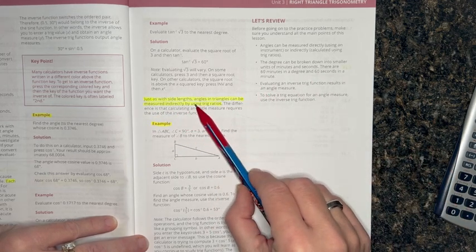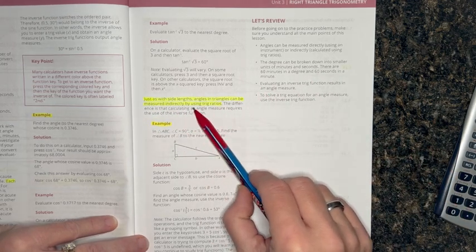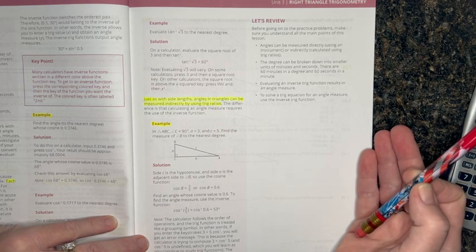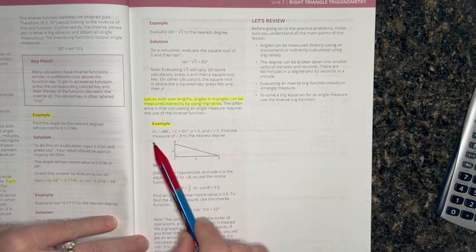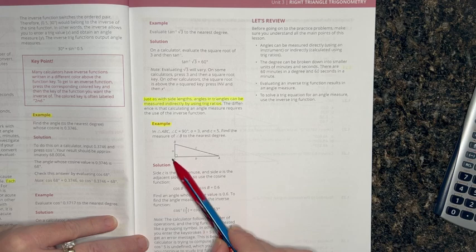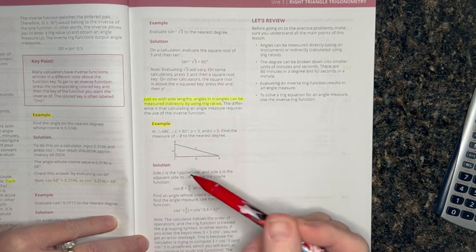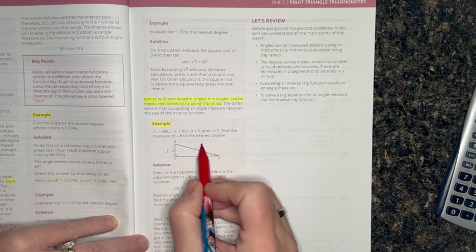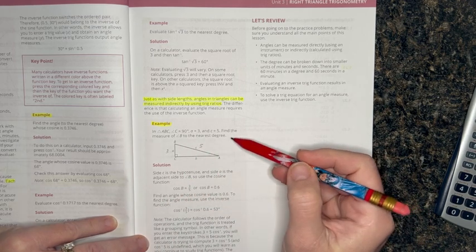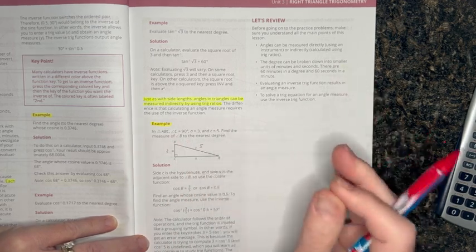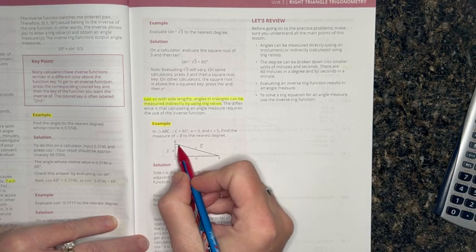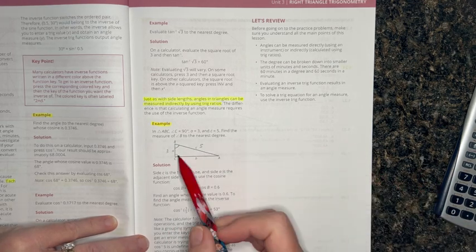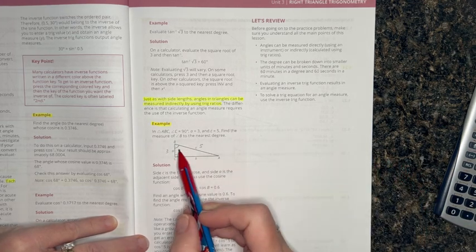Just as with side lengths, angles in triangles can be measured indirectly by using trigonometric ratios. Here's an example. In triangle ABC, C is 90 degrees, A is 3, I like to write it in, and C is 5. Find the measure of angle B to the nearest degree. Now, if we're looking for angle B, we are looking for the cosine of angle B, right?